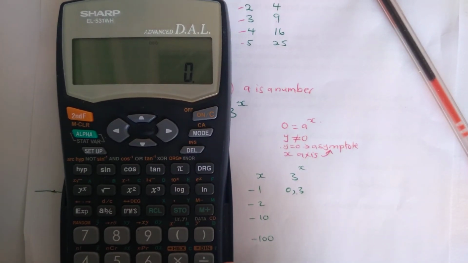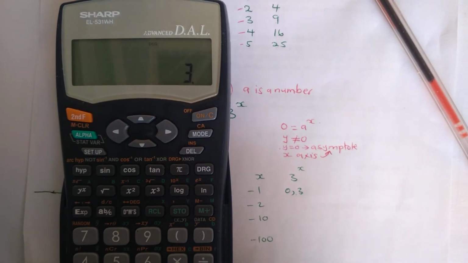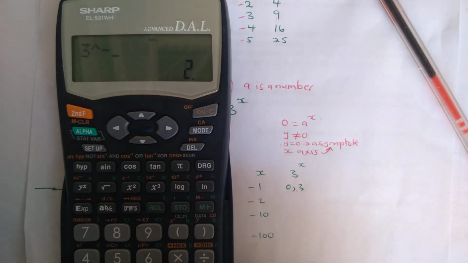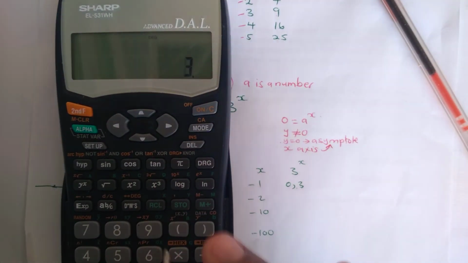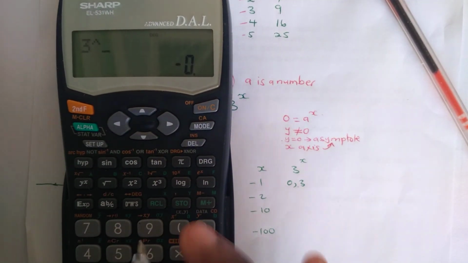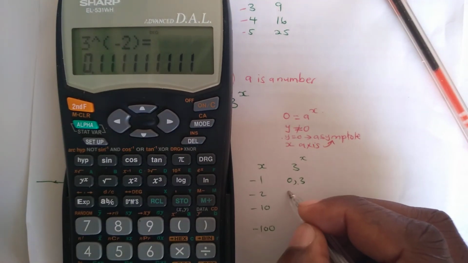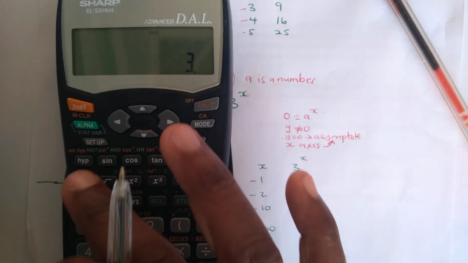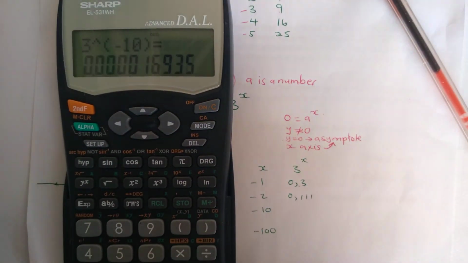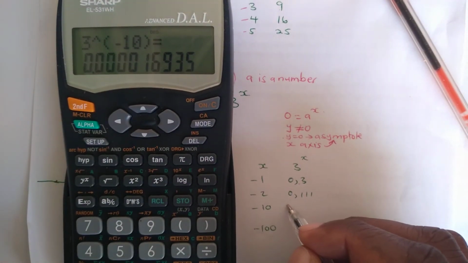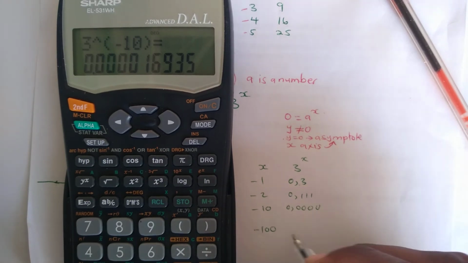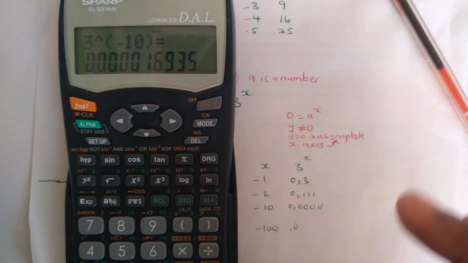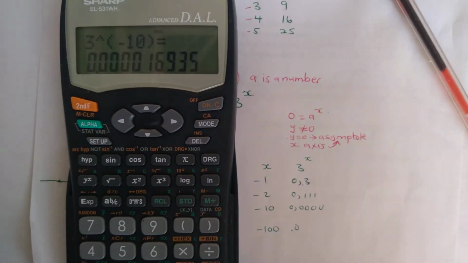What about x is negative 2? 3 to the power negative 2, I'm getting 0.1. 3 to the power negative 10, I'm getting an even very, very small number. So if I get to 3 to the power negative 100, it's just close to 0. It's very, very small.